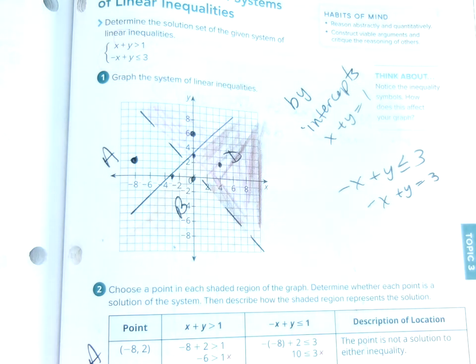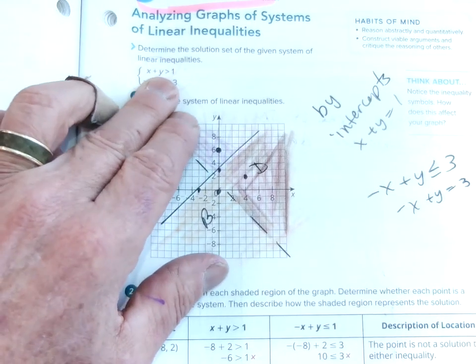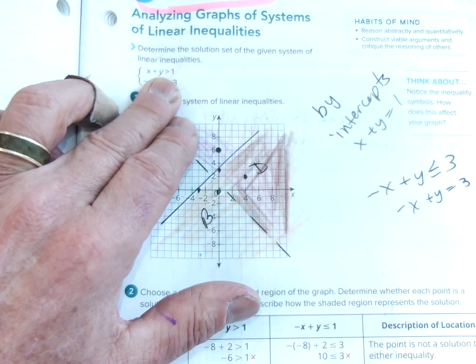Let's talk about today's lesson. So I'm on page 365, and we're talking about graphing systems of equations. So we did this. We graphed the first line, x plus y is greater than 1. I know it's going to be a straight line, and the easiest way to do it is by intercept.